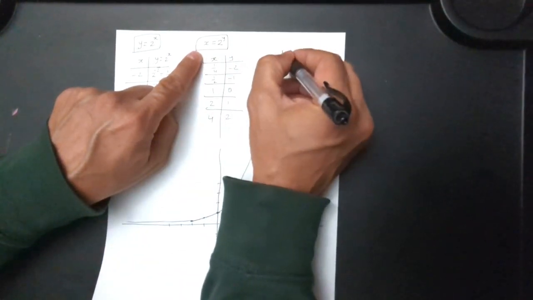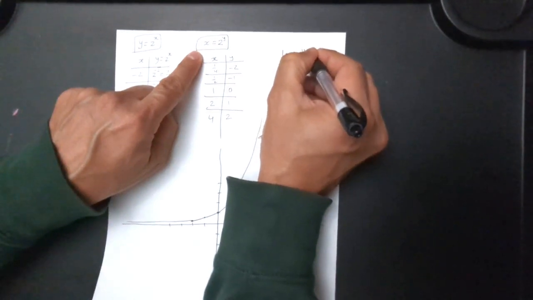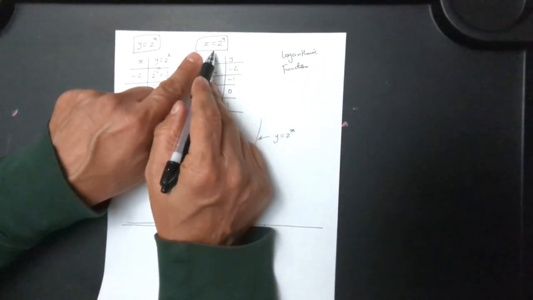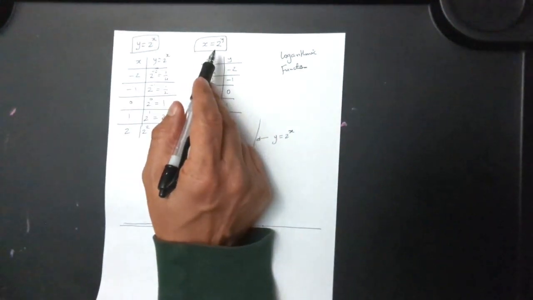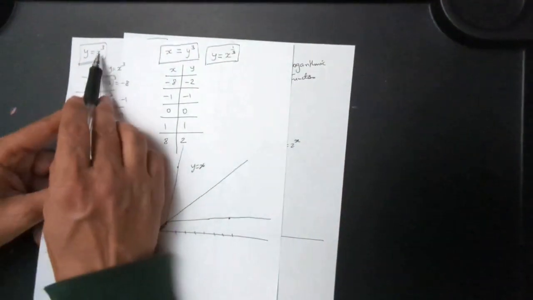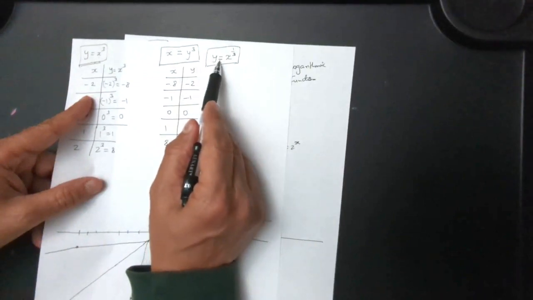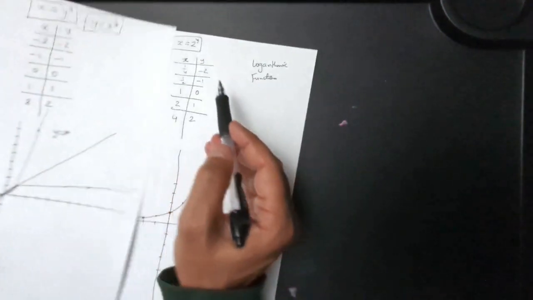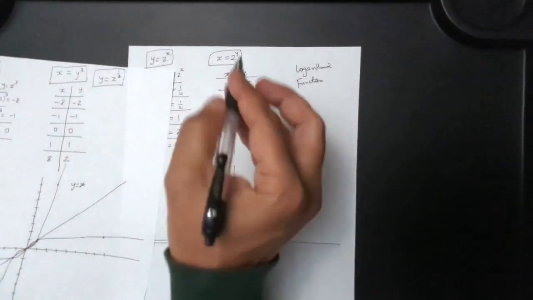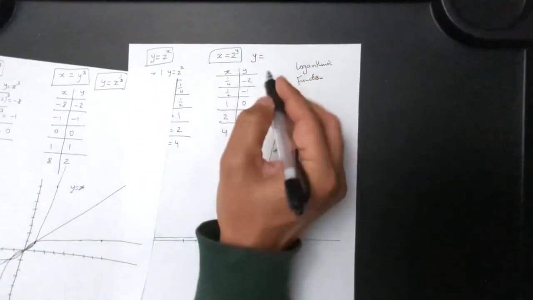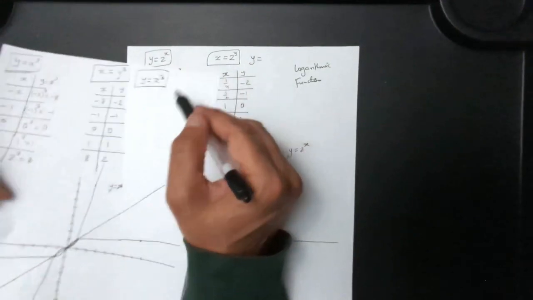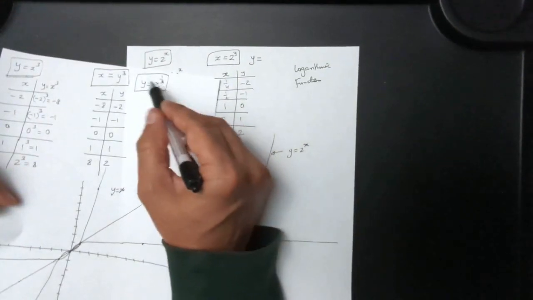So the logarithmic function is defined as this relationship, and in the case of x to the power 3, we were able to write this as y equals the cube root of x, right? So in this case, we want to write something like y equals something of x such that it represents this relationship. But the cube root does not work, right? Cube root is the inverse of the cube.